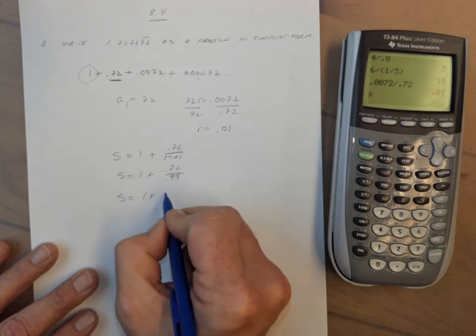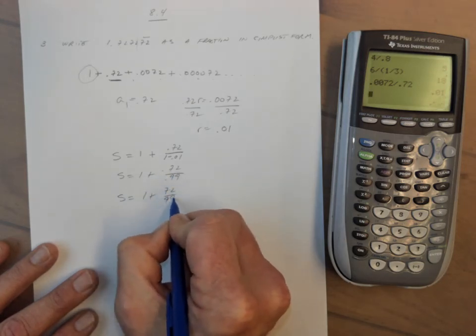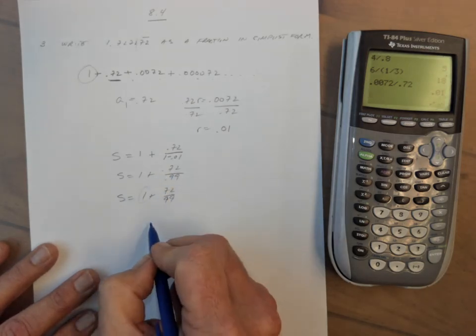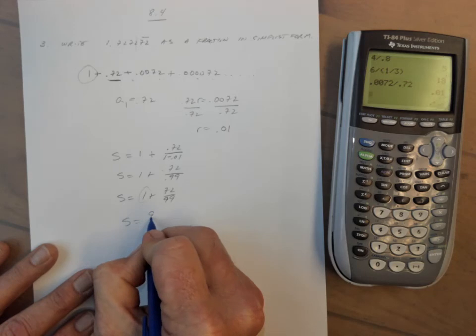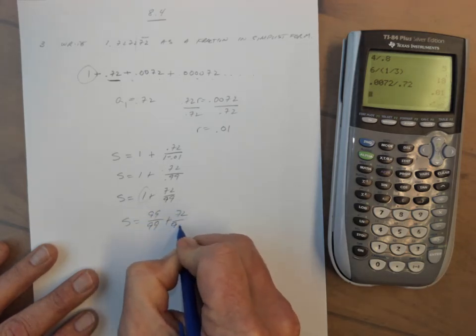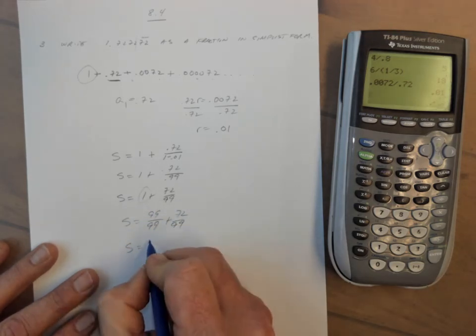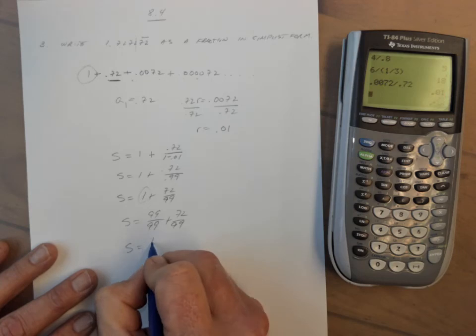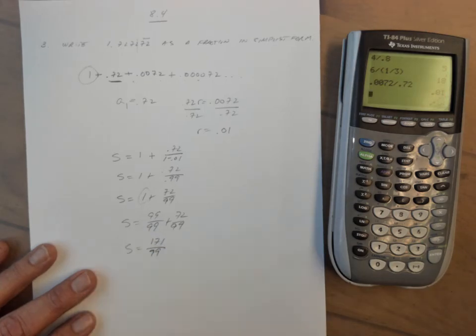We can simplify that a little bit. 1 plus, move the decimal point over twice, so now we're going to change the 1 to a common denominator, so we have 99 over 99 plus 72 over 99, and that is going to give us 171 over 99.